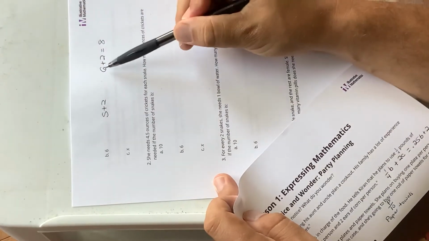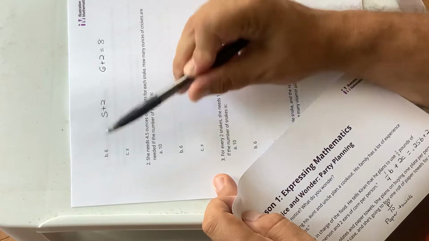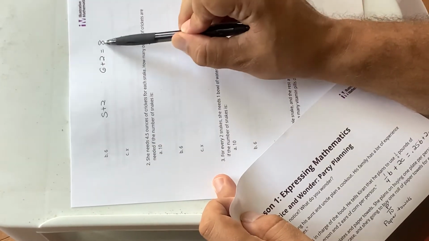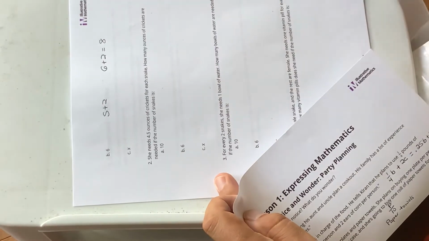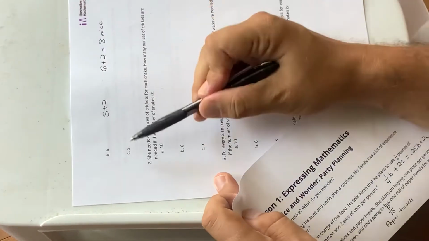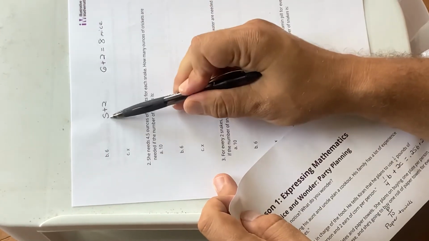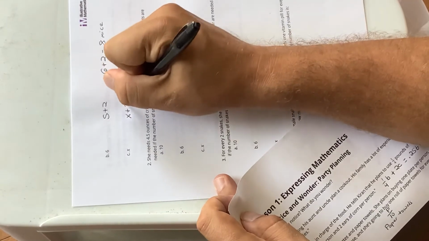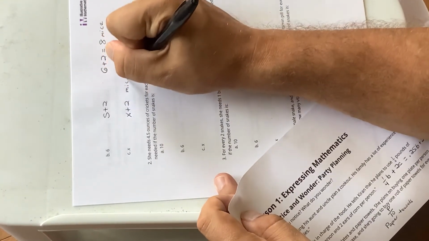And then remember, this means if we have 6 snakes, how many mice? Well, we need 2 extra mice. So 6 plus 2 equals 8. So we need 8 mice here. So in general, if we had x, instead of putting in s there, we have x plus 2 mice.